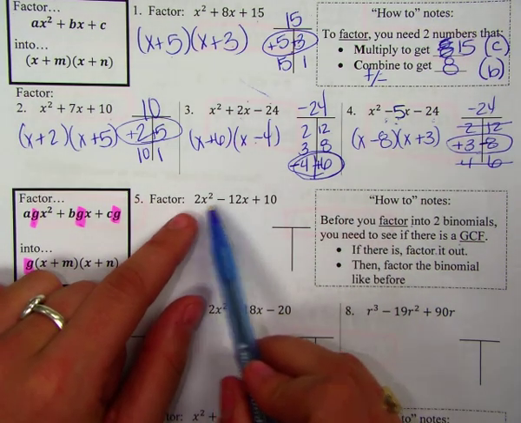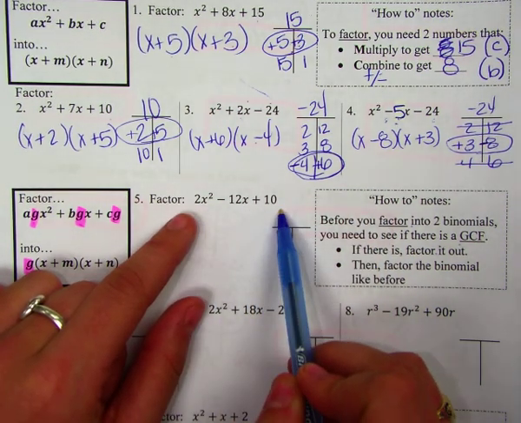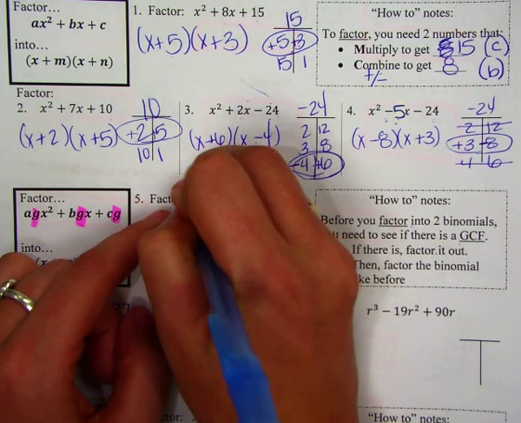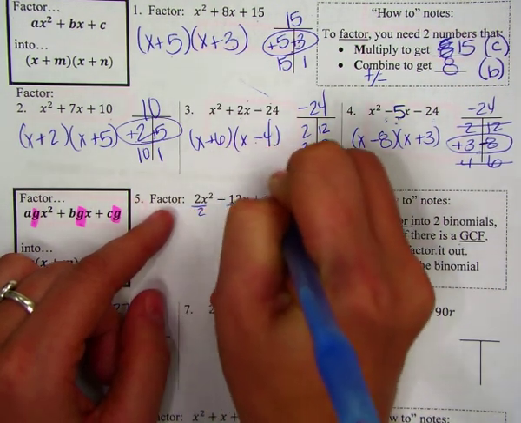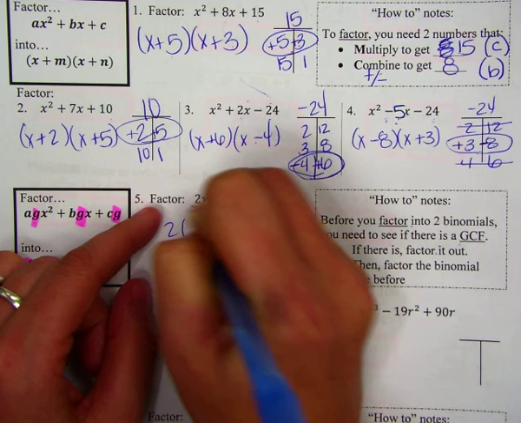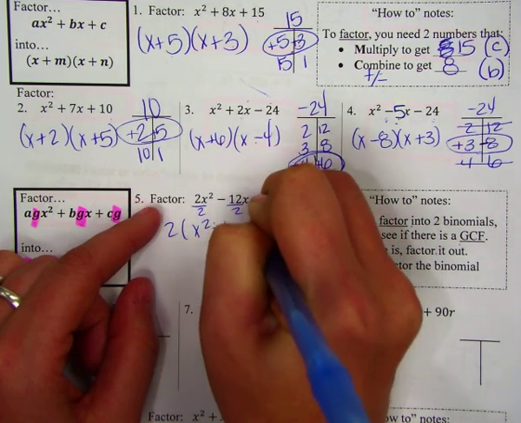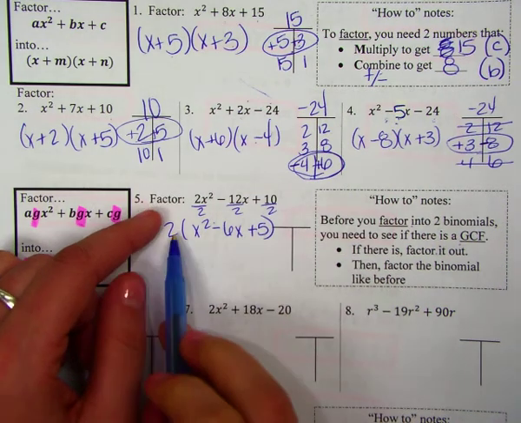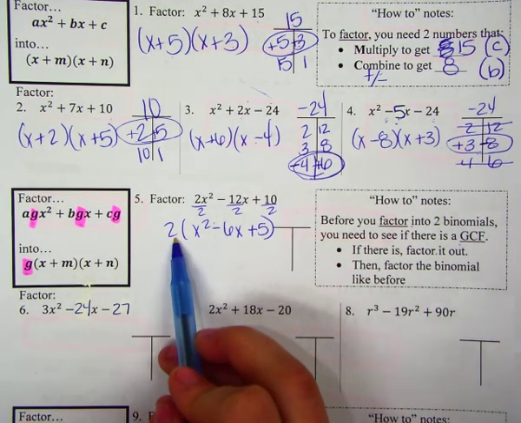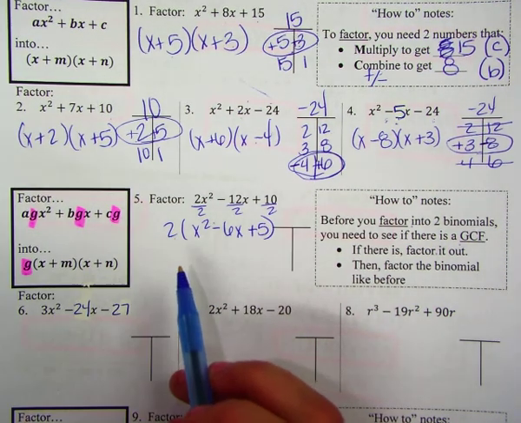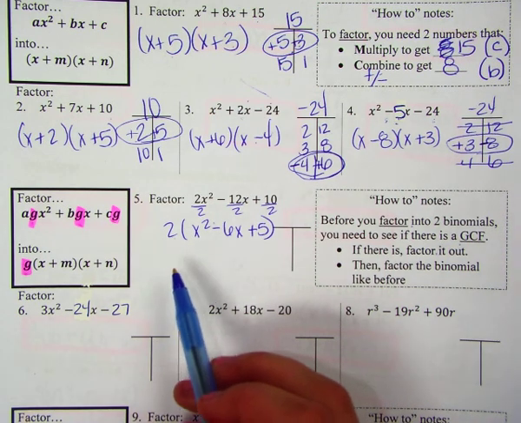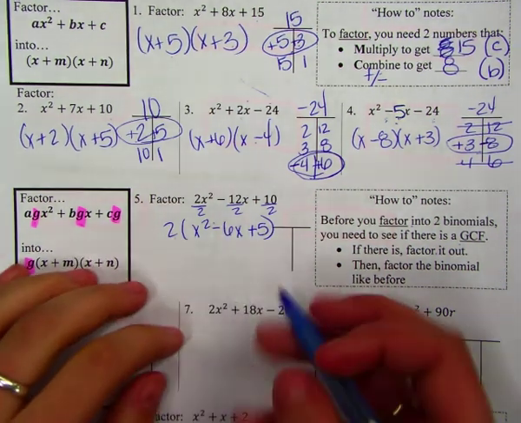So look at this. Each of these are divisible by 2. So I'm going to go ahead and divide each term by 2 and factor that out. Minus 6x plus 5. Notice that the 2 is still part of my answer. It is still part of the answer. I've just factored it out so that I can factor this trinomial.